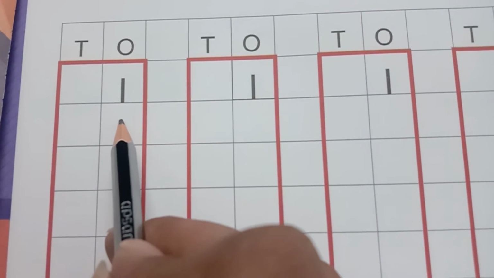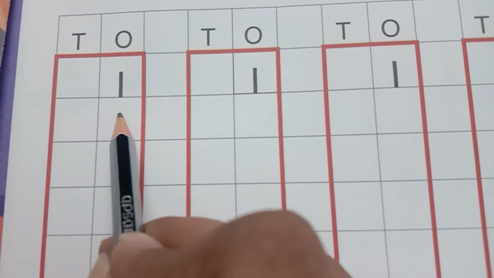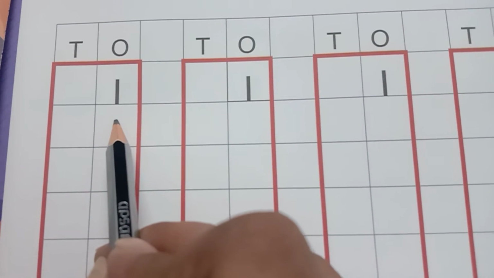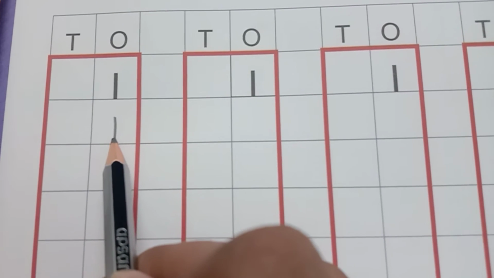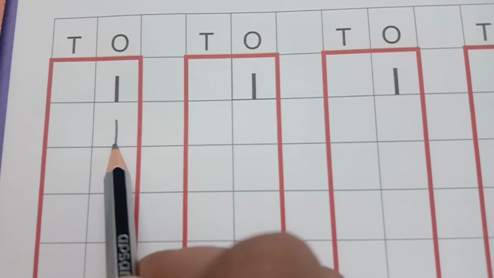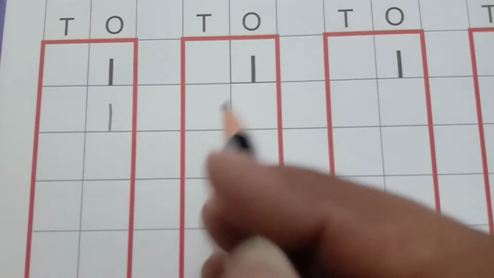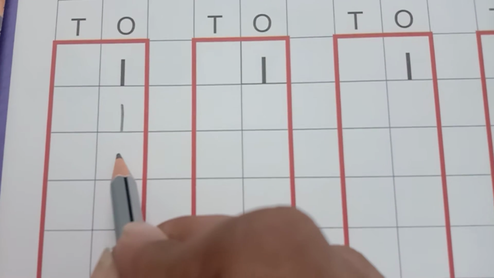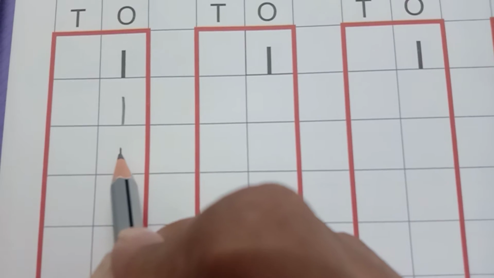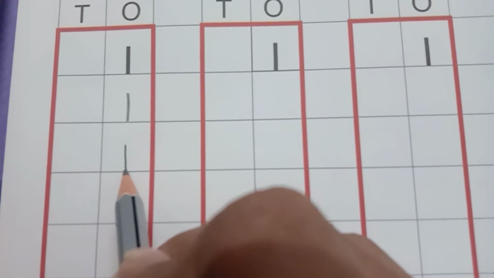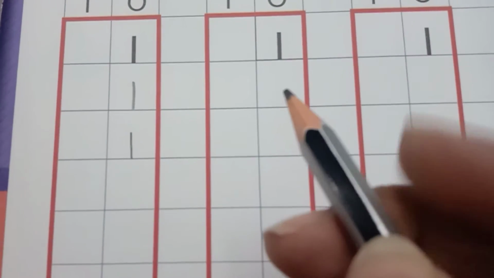Let us start writing of number 1. How we will write? From the middle of the box, we will go down standing and touch the bottom line. Number 1. बॉक्स के बीच में से शुरू करेंगे, नीचे की ओर स्टैंडिंग लाइन करेंगे और नीचे की लाइन को टच करेंगे.